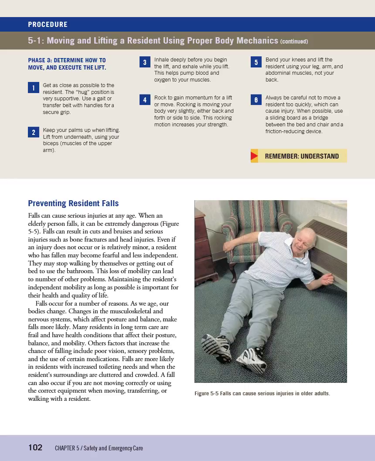Even if an injury does not occur or is relatively minor, a resident who's fallen may become fearful and less independent. They may stop walking by themselves or getting out of bed to use the bathroom. This loss of mobility can lead to a number of other problems. Maintaining the resident's independent mobility as long as possible is important for their health and quality of life.